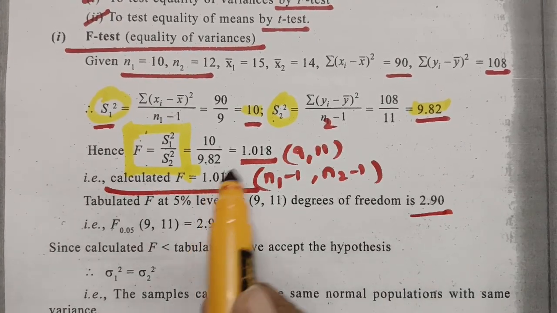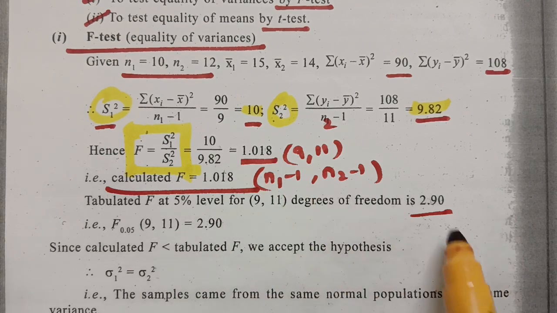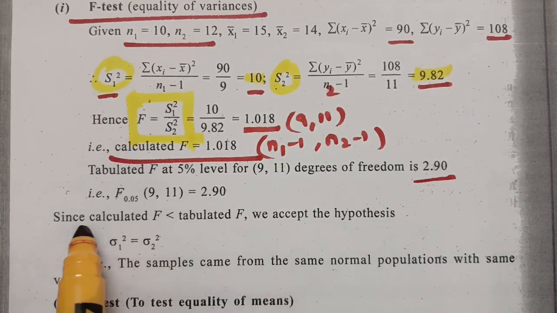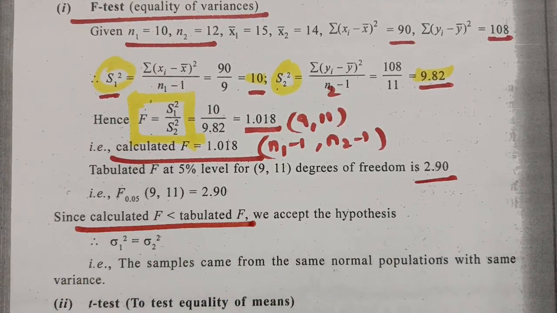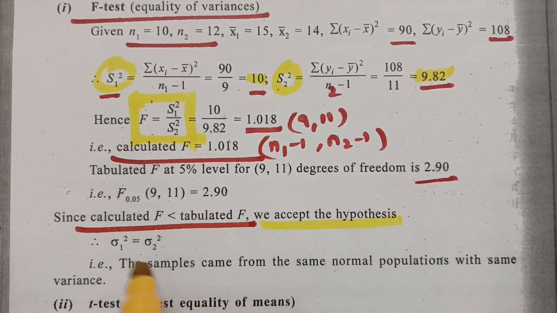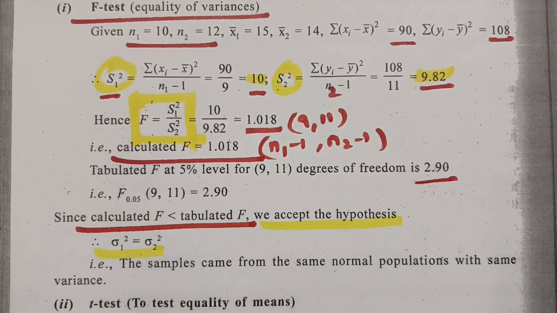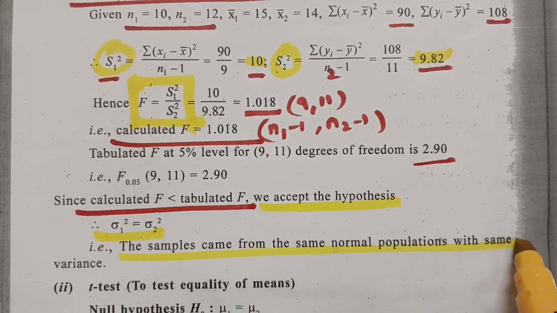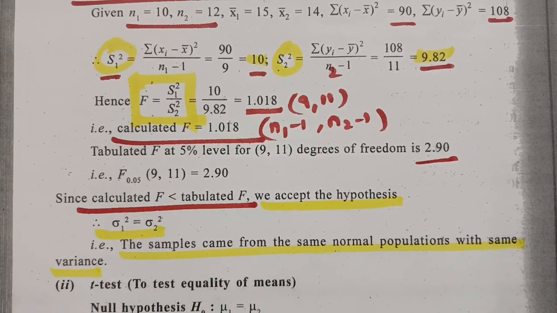So this is the calculated value, that is 1.018, and this is the tabular value, and it is very clear that the calculated value is less than the tabular value, and therefore we have to accept the null hypothesis, that is sigma 1 square is equal to sigma 2 square. The variances are equal. The samples came from the same normal population with the same variances. So according to the F-test, we have checked that the calculated value is less than the tabular value.